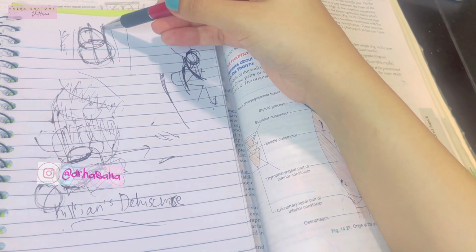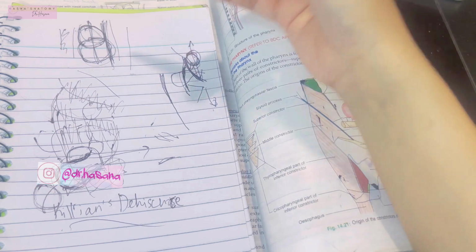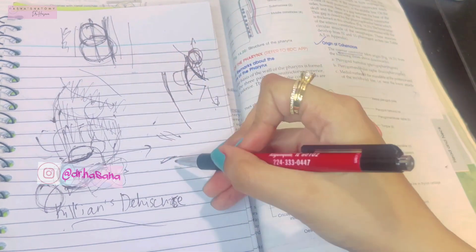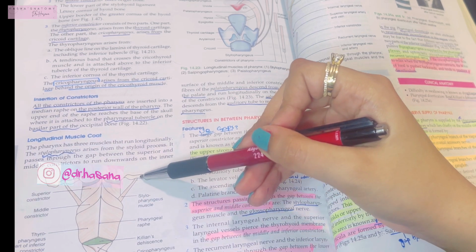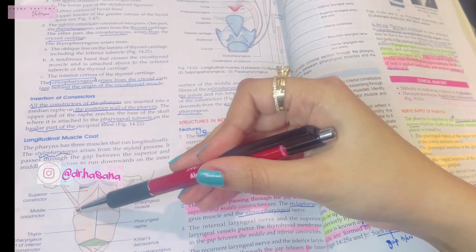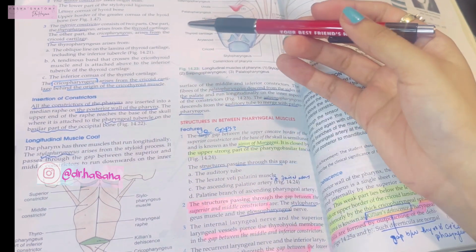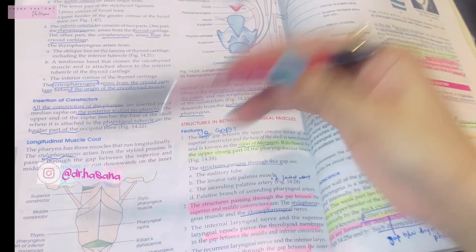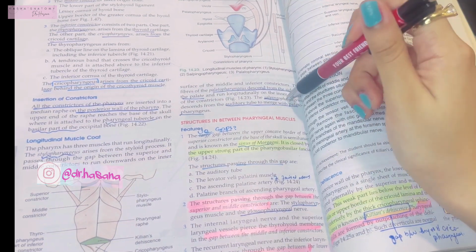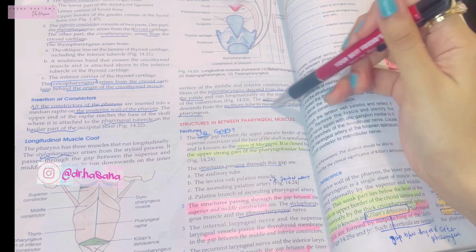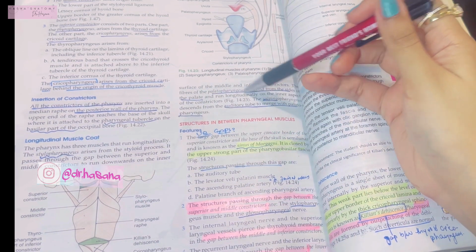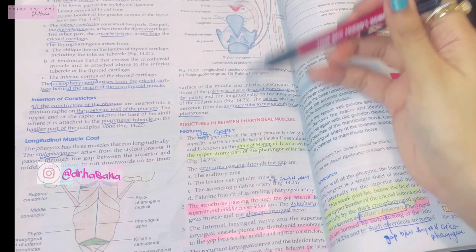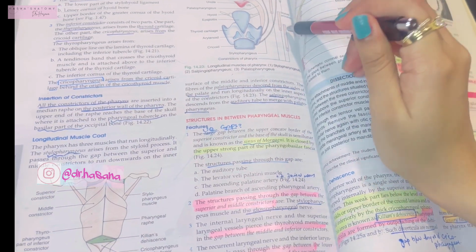Next, let's talk about the longitudinal muscle coat. This consists of three muscles, which are the elevators of the pharynx. These are the stylopharyngeus, running from the styloid process to the lateral walls of the pharynx, the palatopharyngeus, obviously coming from the palate to the pharynx, and the salpingopharyngeus, salpingo meaning auditory tube, running from the auditory tube to the palatopharyngeus muscle. It fuses with that, right? So these are the three muscles that are longitudinal.